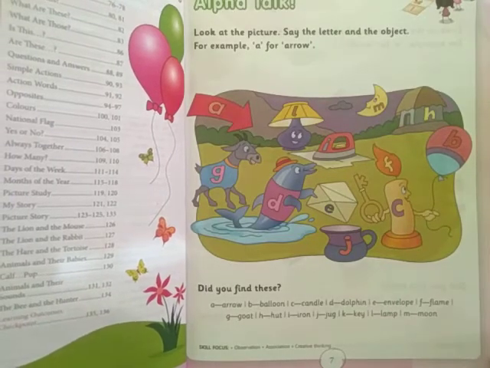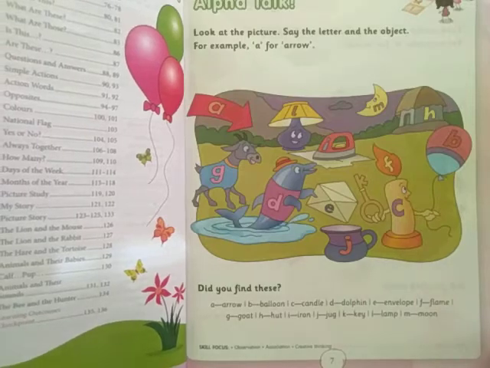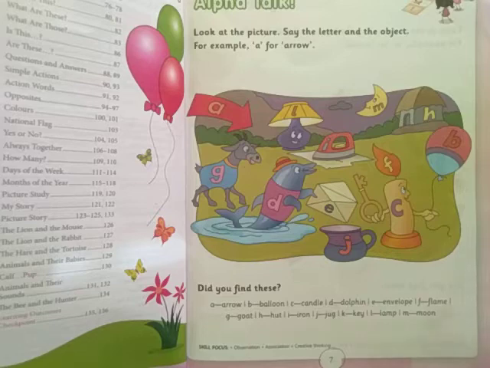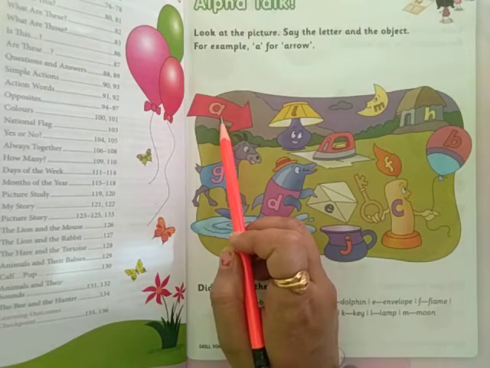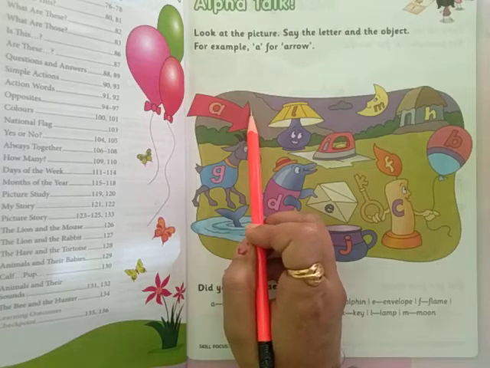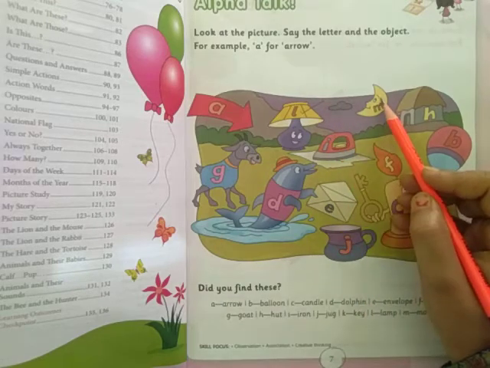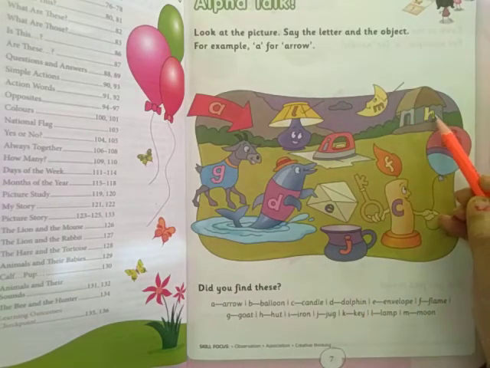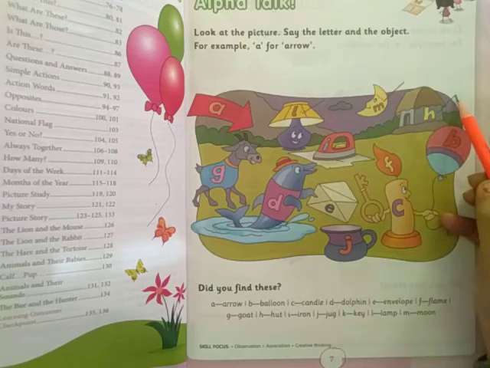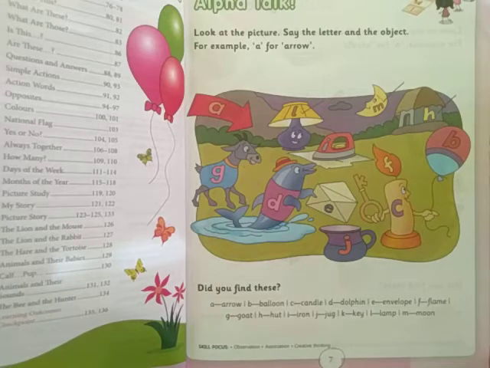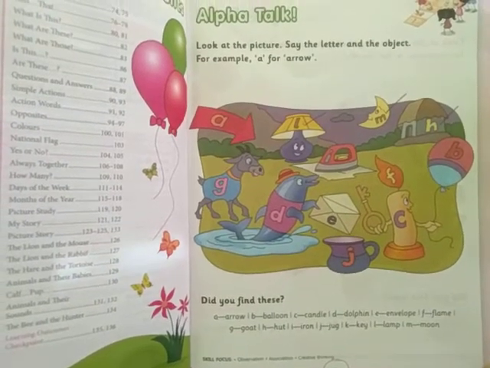Here in the book are some pictures, and what we are going to do, we are going to name the pictures, okay, and we are going to understand the sound that word starts with, okay, like arrow, lamp, moon, hut. Are you getting it? How am I reading all the words? How am I telling all the words?